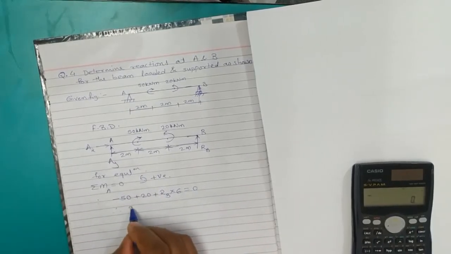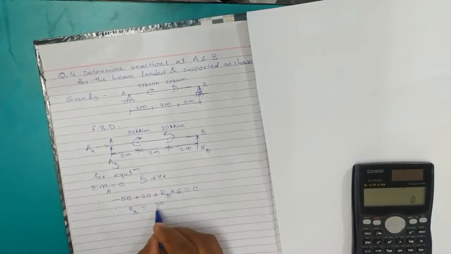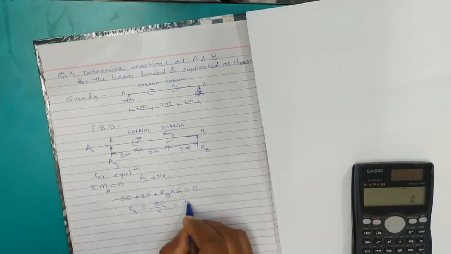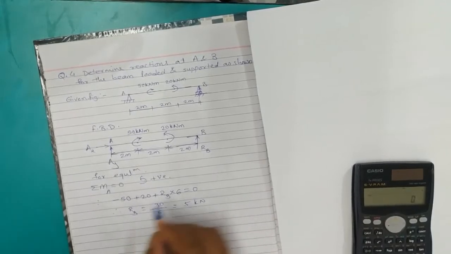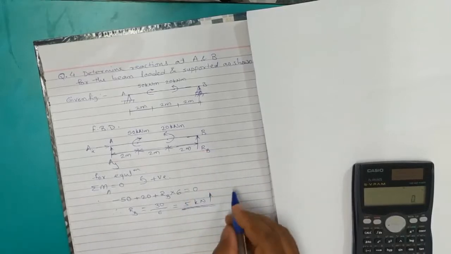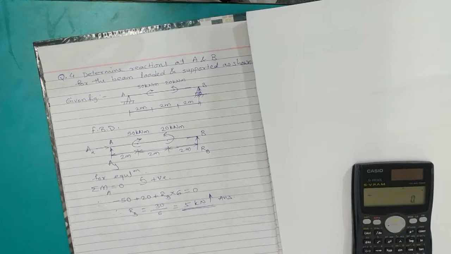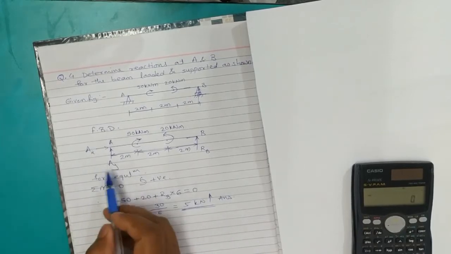So now we have got RB: 50 minus 20, that is 30, divided by 6. So that will be 5 kilonewton. RB is vertically upward. The assumed direction of RB was upward, so the same is the direction. We have got a positive answer for RB. Let's find out AX and AY.